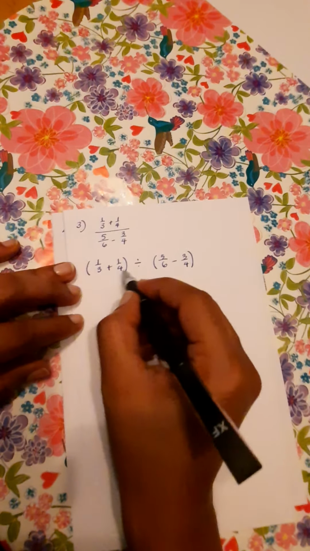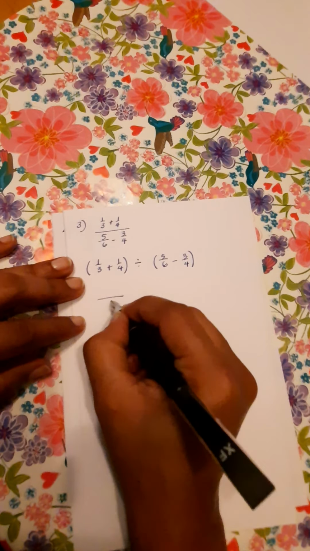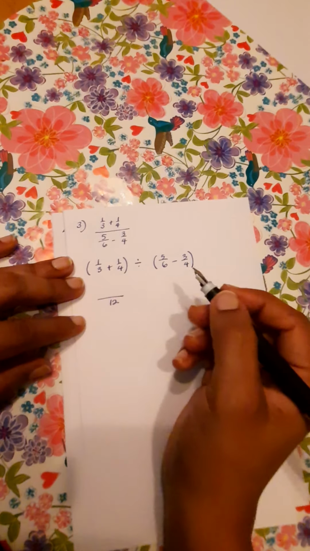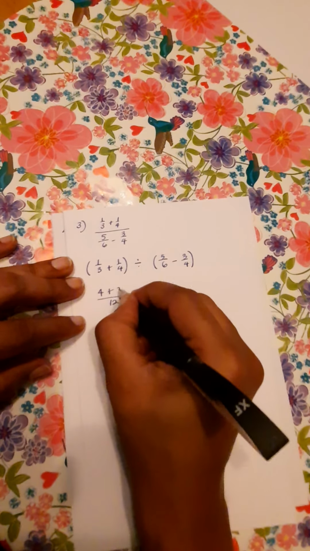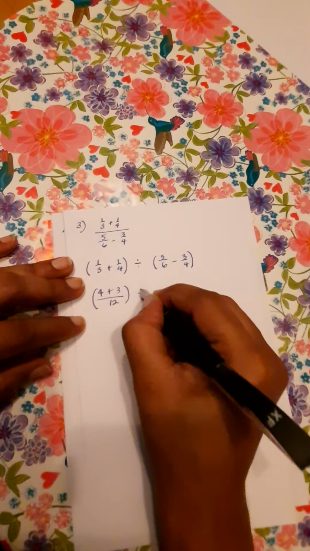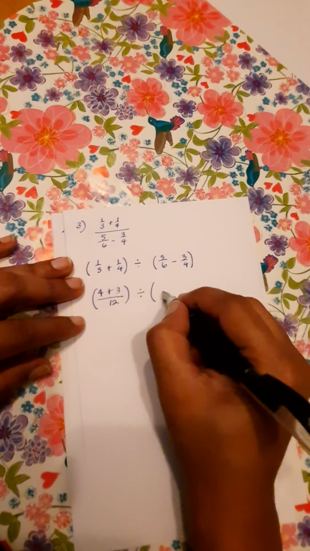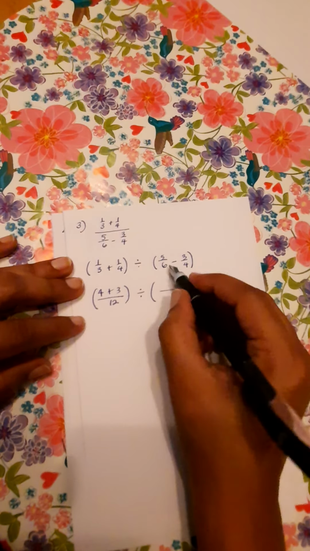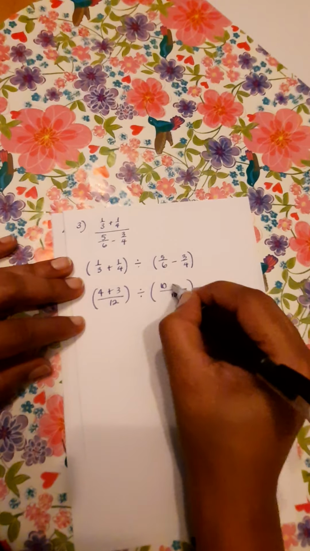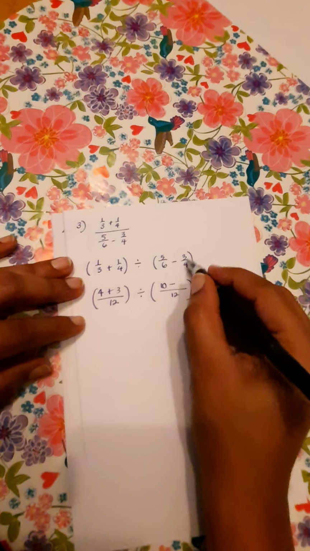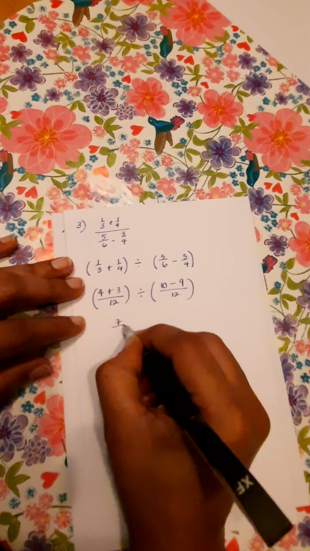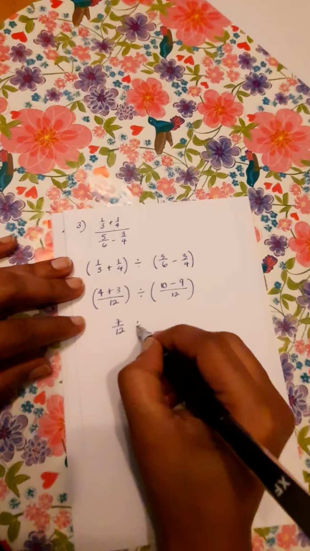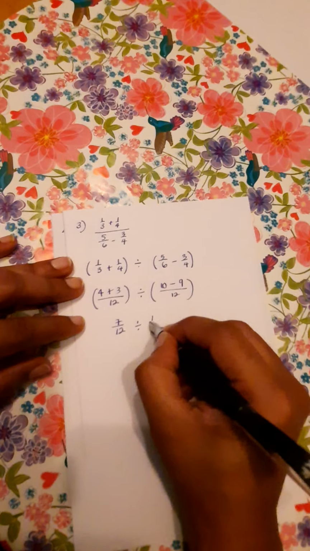On this side, the LCM of 3 and 4 is 12. 3 into 12, 4. 4 by 1 is 4. Plus 4 into 12, 3. 3 by 1 is 3.